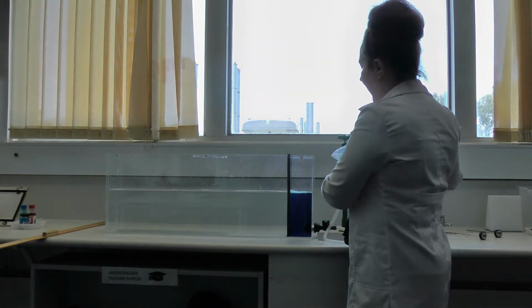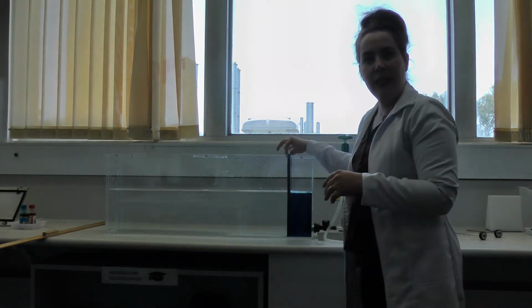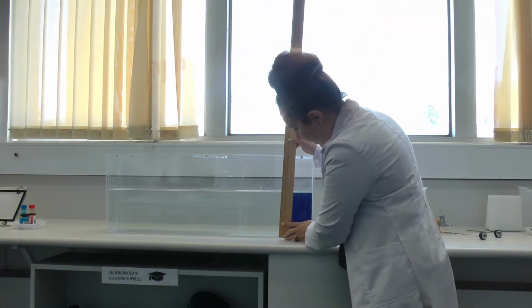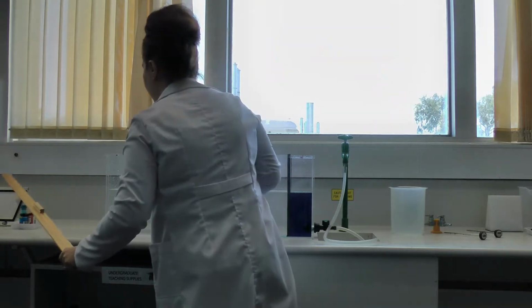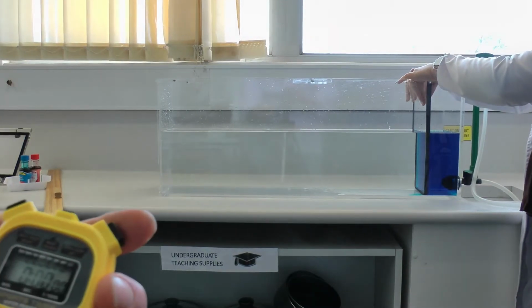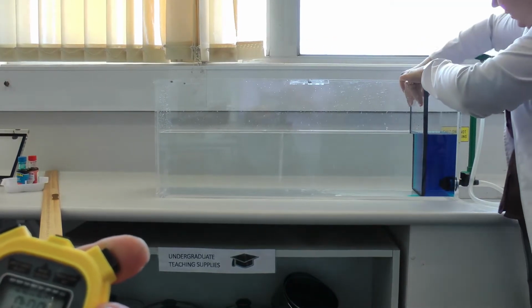Then I will gently release the barrier, but before that, checking the height of the water, it is 18 centimeters.